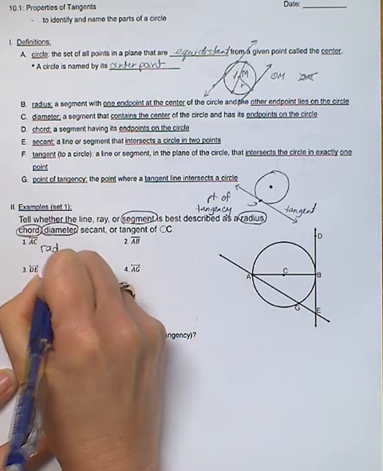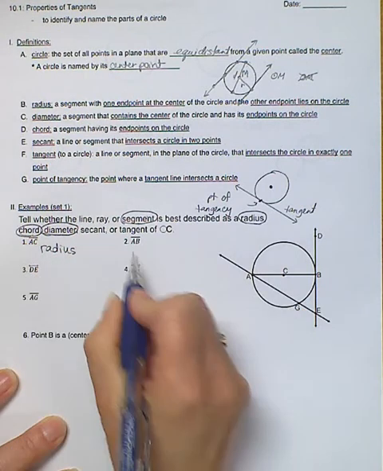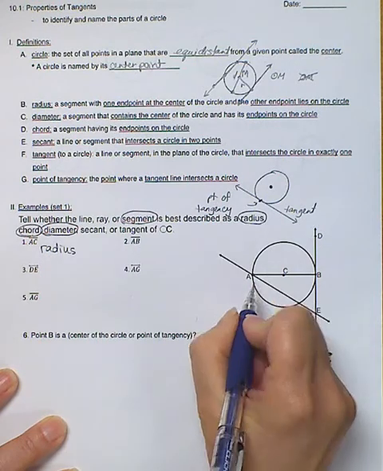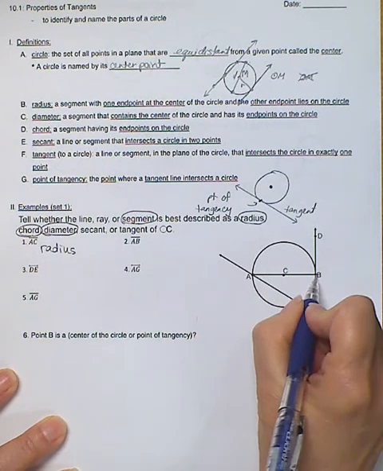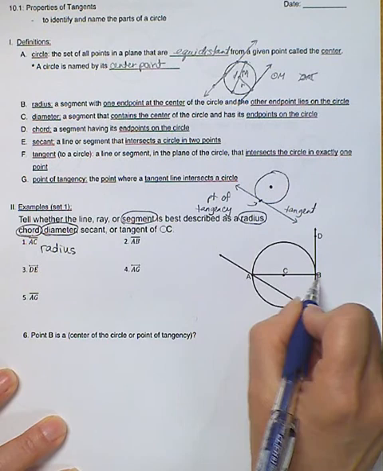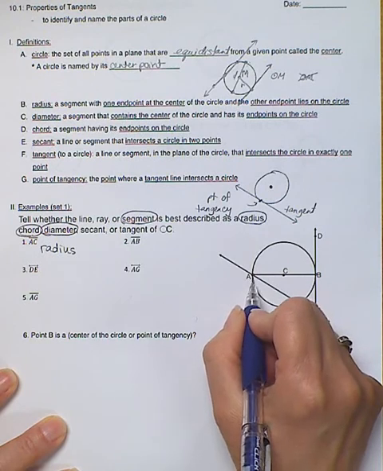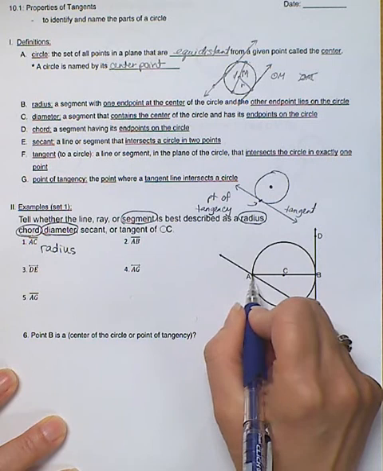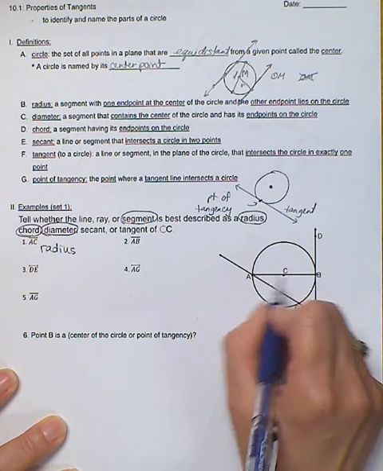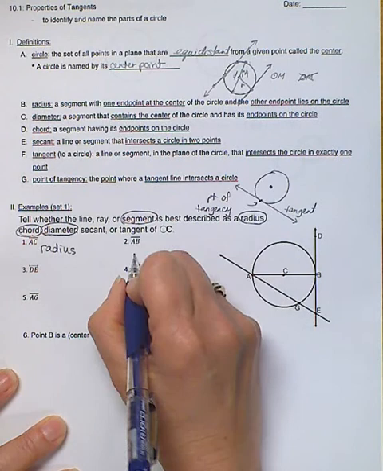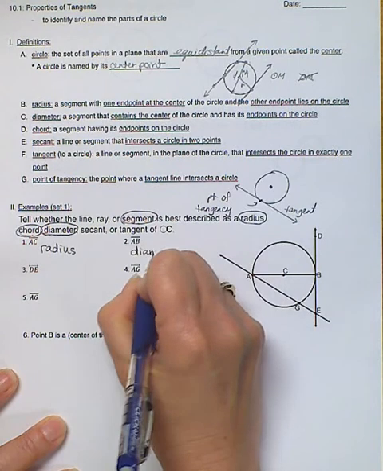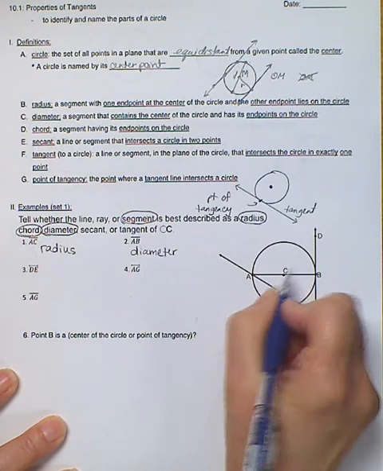Number 2, segment AB, so on the circle to on the circle. So a segment whose endpoints are on the circle could be a chord or a diameter. But it's going through the center of the circle, so it's a diameter. And remember, I know that point C is the center because that's the name of the circle.